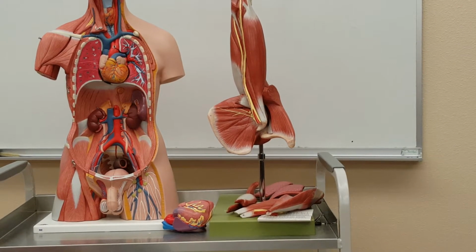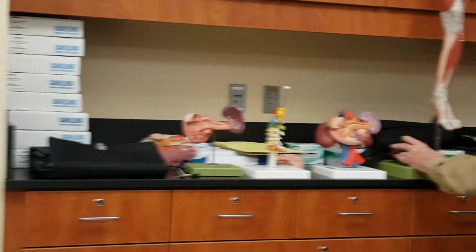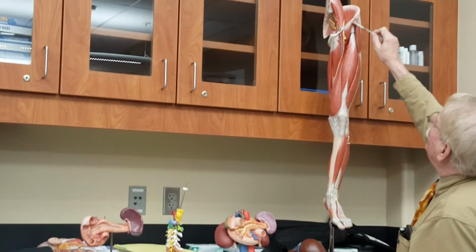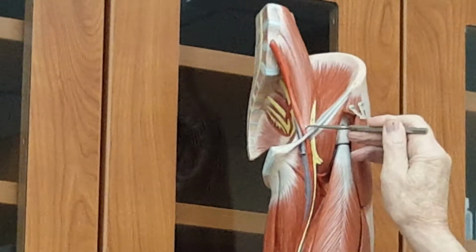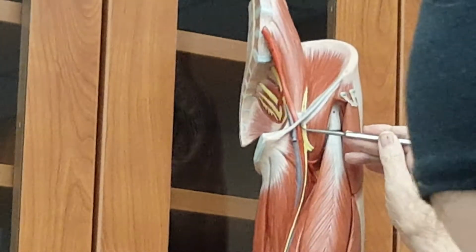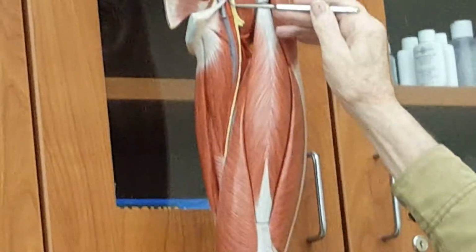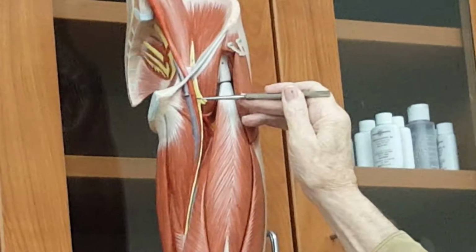Okay, I wanted to go back to my leg model here. So here we see the inguinal ligament, nicely demonstrated, and we see the external iliac artery as it passes through the inguinal canal, which is right there. And as it exits, the name changes to common femoral artery.